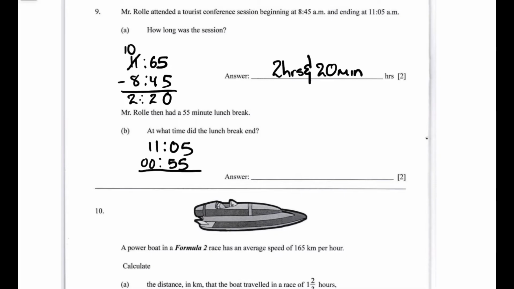So that will be 65 minutes, basically. Which means we have to add the 60 over here to give us 12 o'clock. And then we put back the 5, so 12:05. So his lunch break ended at 12:05 p.m.